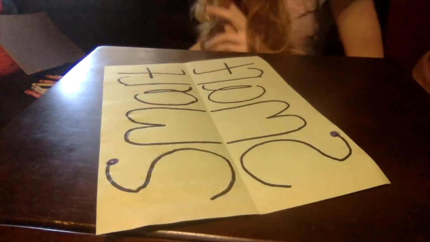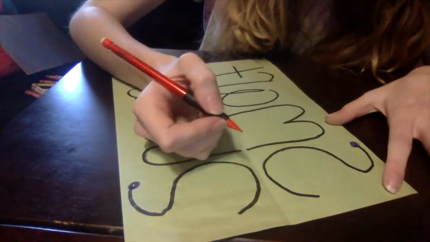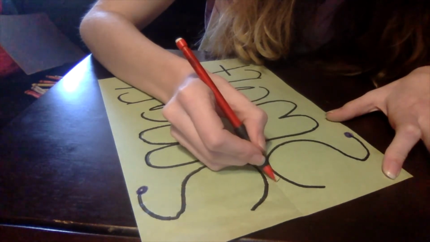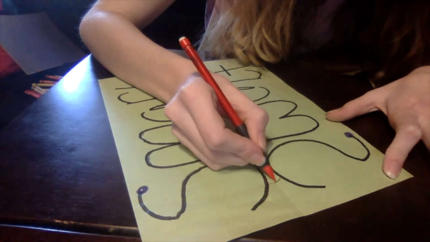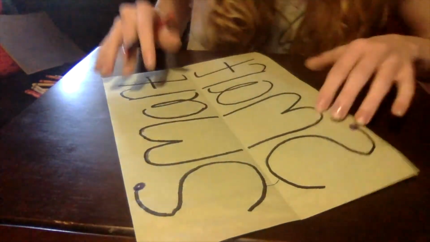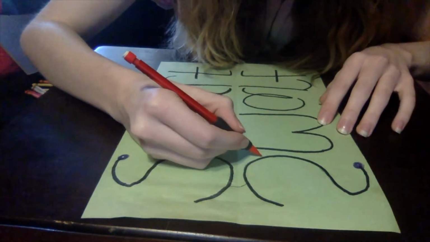We also gotta make sure we actually close up the shape too a little bit. So, I'm gonna put a little line right here because I didn't touch the lines quite enough, but that's okay.